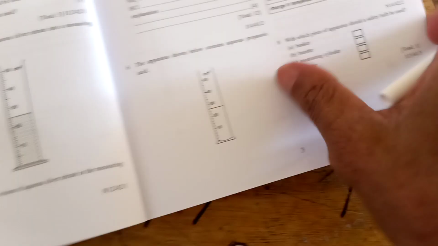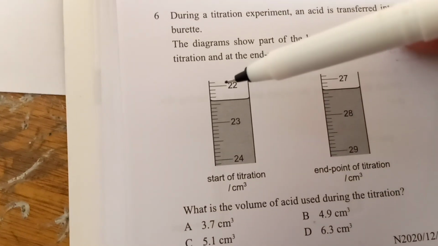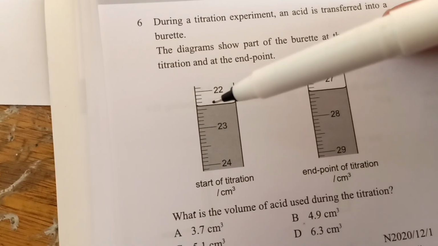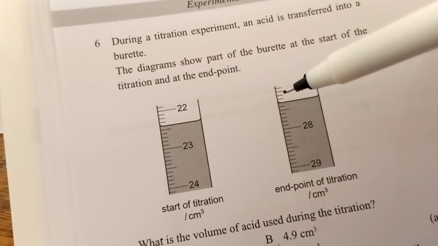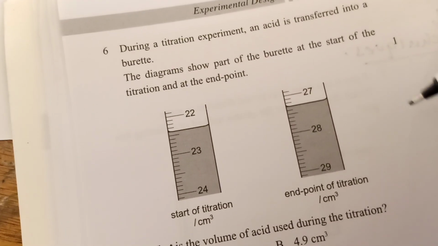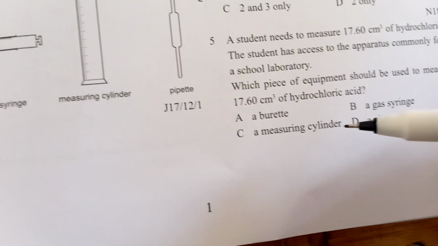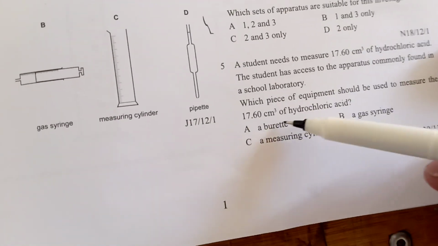Look here, we have a burette. Can you see that with a burette we can measure 22, 22.1, 22.2, 22.3, 22.4. Here we have 27, 27.1, 27.2, 27.3. So we can measure with precision. With a measuring cylinder we can also measure, but it is not precise. So the answer is A.